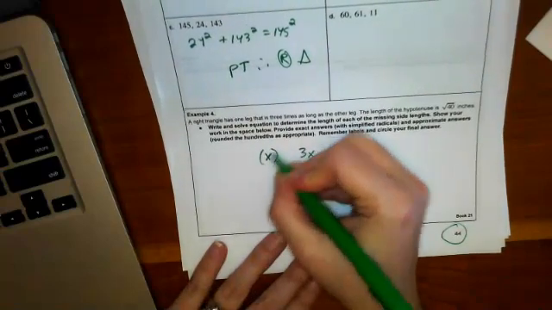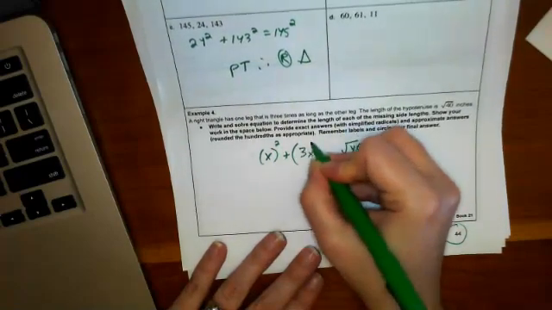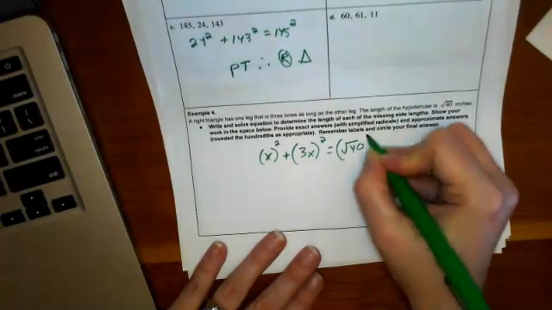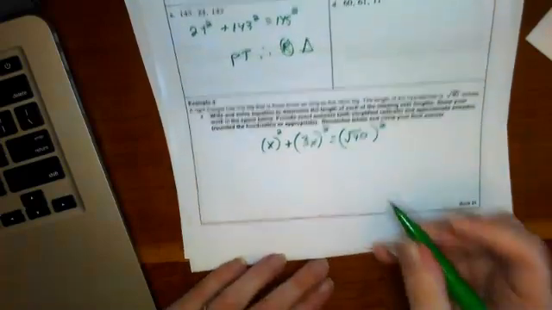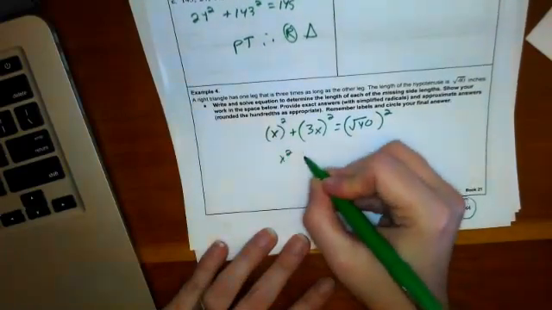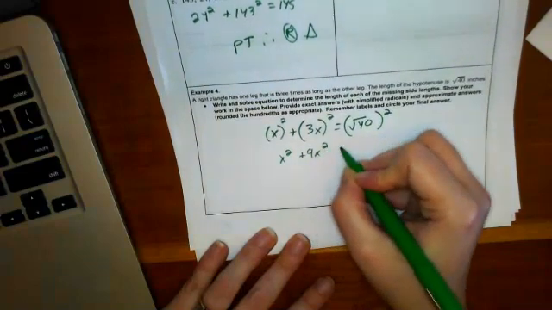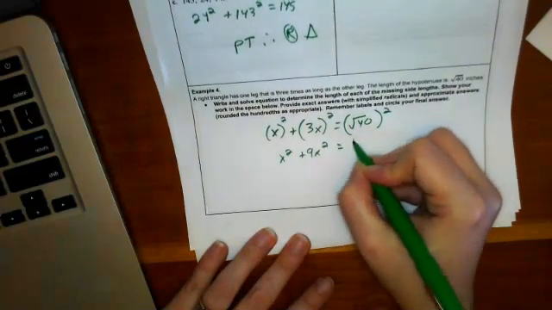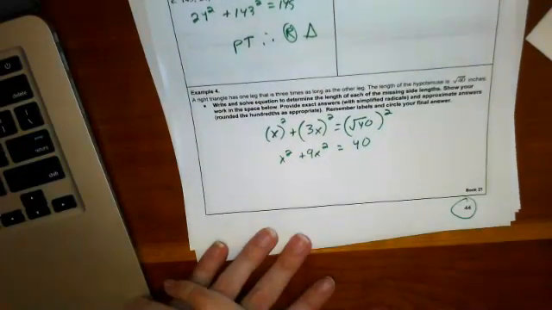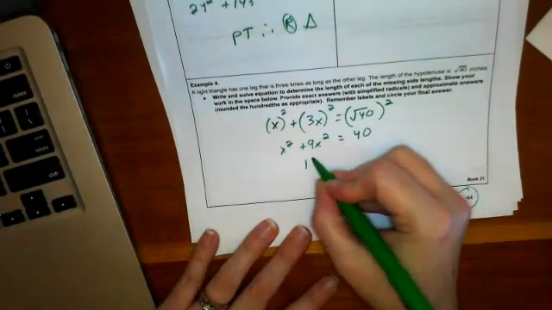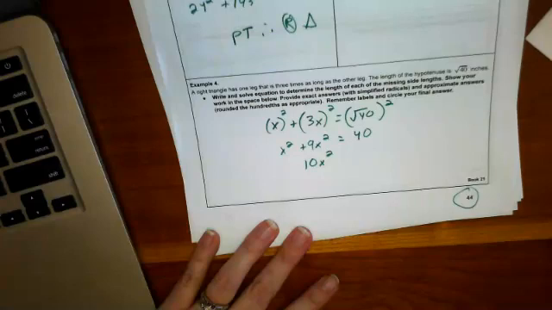Well, we can use the Pythagorean theorem, x squared plus 3x squared equals root 40 squared. Okay, we get x squared plus 9x squared equals 40. Okay, I'm gonna move, let's see, I've got, not gonna move anything. I can combine some like terms there, can't I?